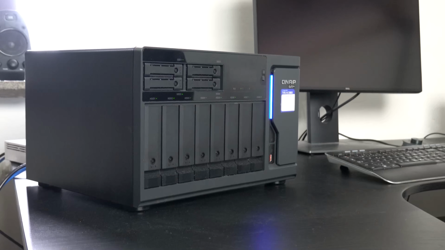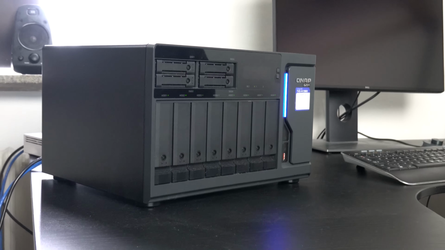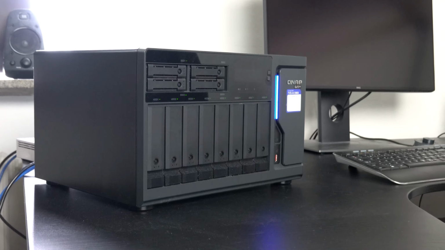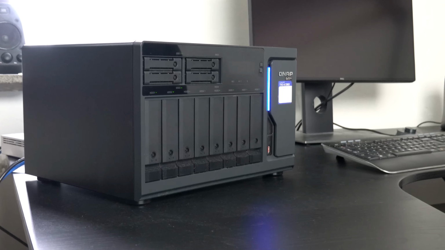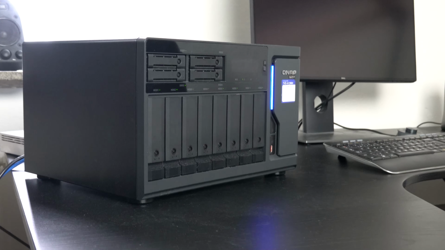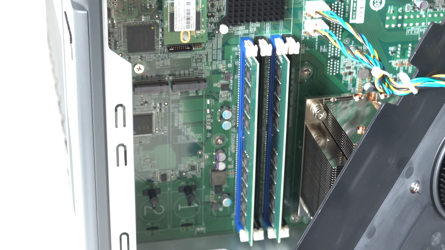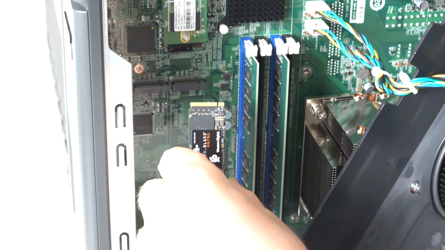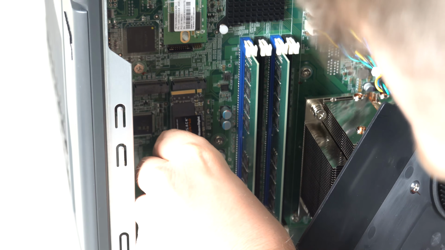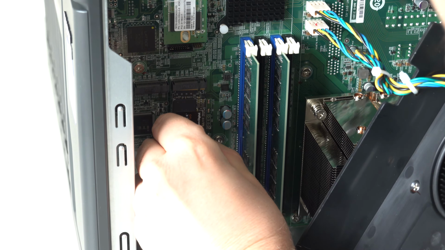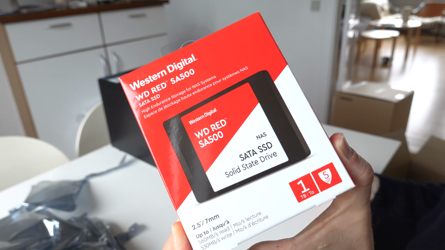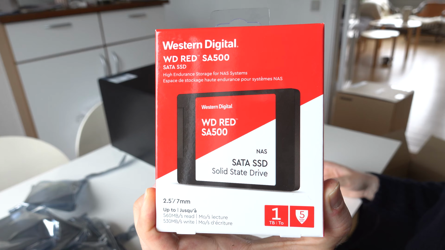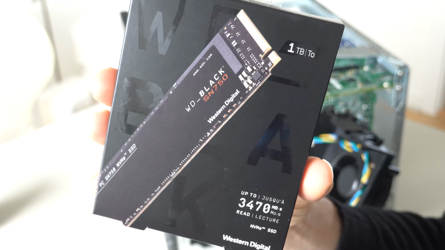8 big slots which can contain both regular hard disks and SSDs, and 4 slots for 2.5-inch SSDs. You can see the precise compatibility on the product page. On top of that, the NAS even has 2 slots for NVMe SSD drives via the M.2 connectors. Here Western Digital was again very generous to sponsor 2 1TB Western Digital SA500 drives and 2 1TB Western Digital Black SN750 drives.